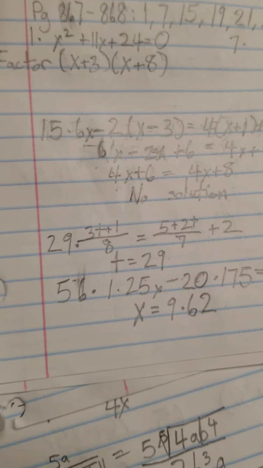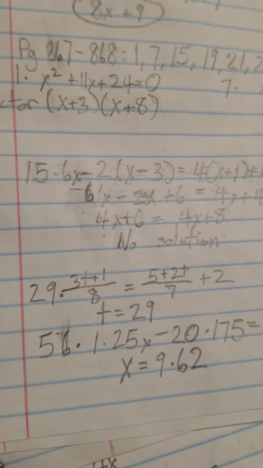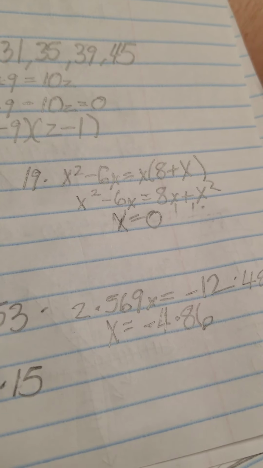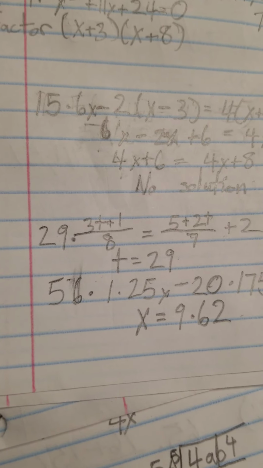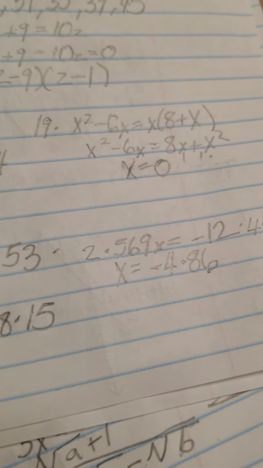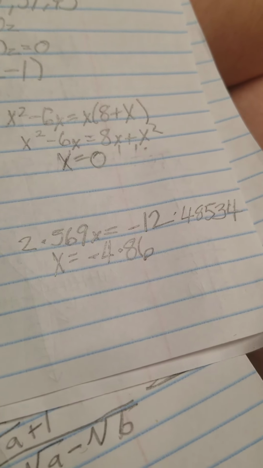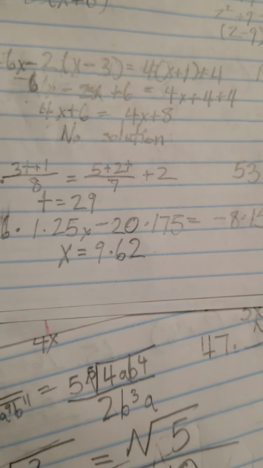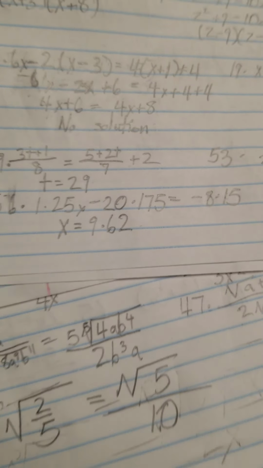Then for number 15, there's no solution. Number 19, x equals 0. Number 29, t equals 29. Number 53, you're literally just dividing. And then for number 56, you're also just dividing.